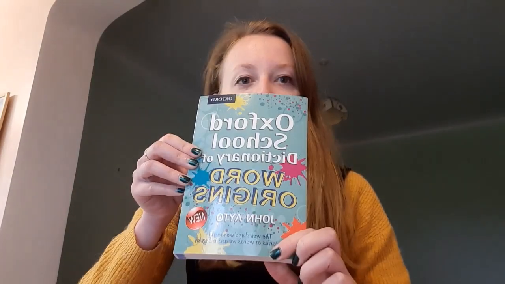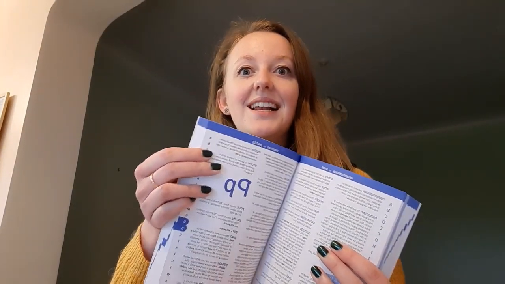As you can see, it's me taking over the spelling and handwriting lessons for this week, but I'm really excited to get started because over Christmas I did treat myself to two new books. I bought the Oxford School Dictionary of Word Origins. So it's like a normal dictionary, but you look through for a word. So for example, oyster, and it tells you where that word came from and how we've managed to get that word in the English language.